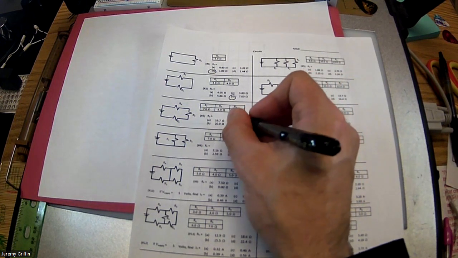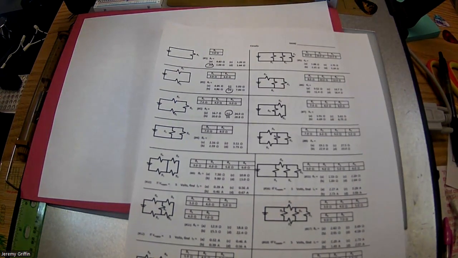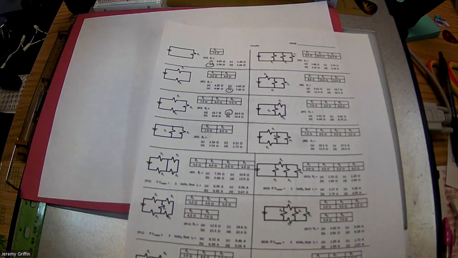Okay, so 24 ohms, I think, on mine. Add them all up. Okay. So you guys good so far? So just had series.